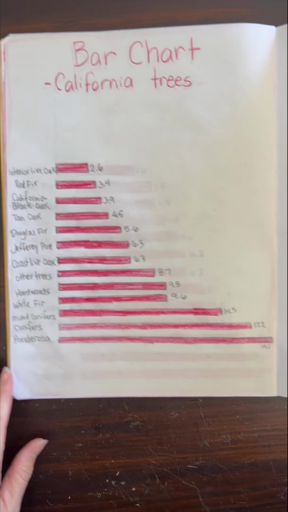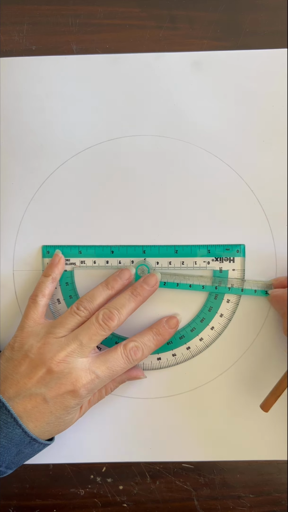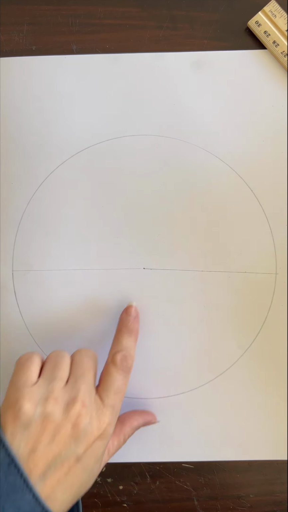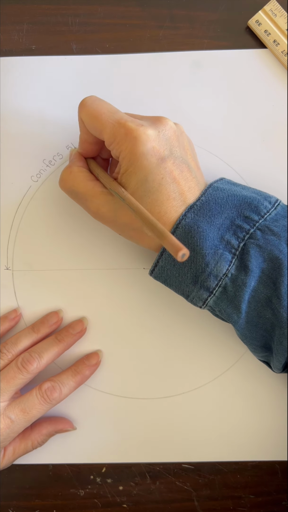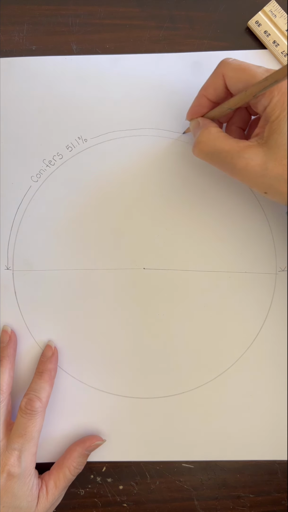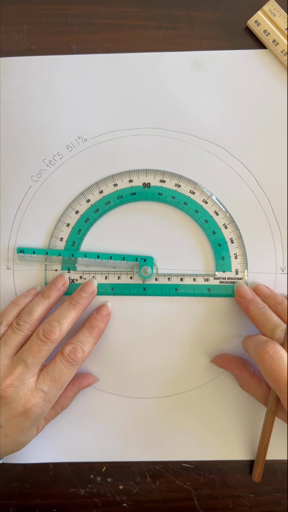So this is the bar chart that we worked on previously with the data that my daughter has done some research on. She has collected data on the different variations of trees in the state of California. Now, we were specifically studying conifers recently in our botany lesson, and so that is what this pie chart is going to depict, and it's the different variations of conifers and other trees within the state of California.